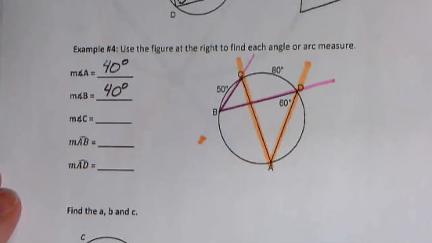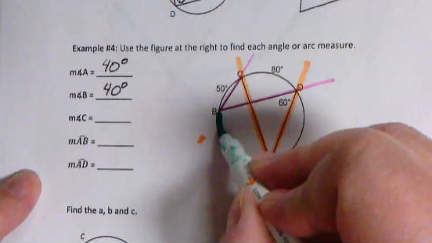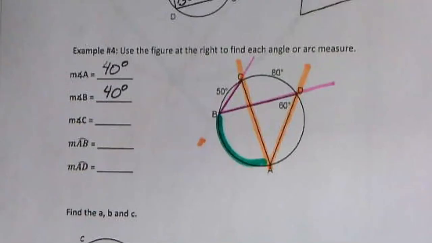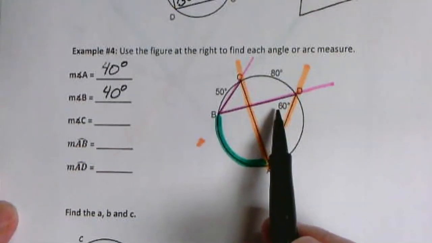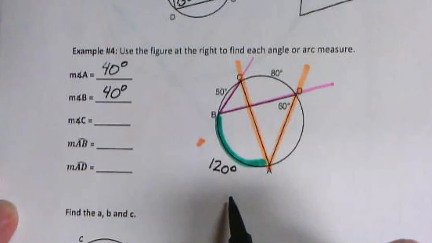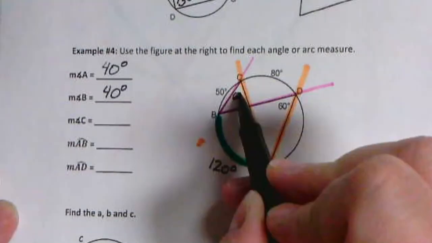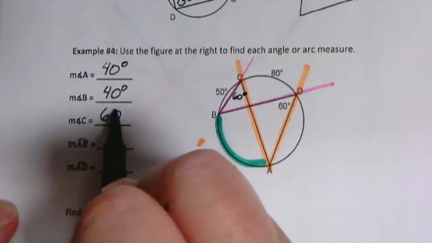Now, what else have we got going on here? Angle C intercepts this arc down here, but it's not the only angle that intercepts that arc. Angle D does also. Angle D measures 60 degrees, so that means this arc measures 120, which means angle C also measures 60 degrees. Two angles that intercept the same arc are congruent. So C is 60 degrees.